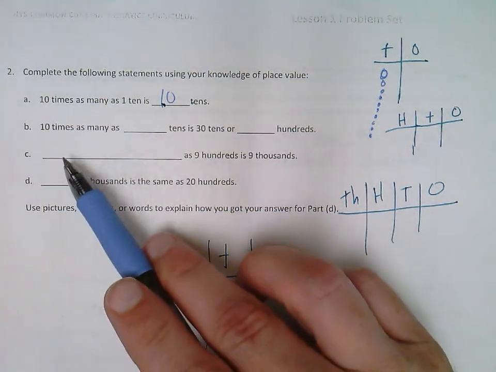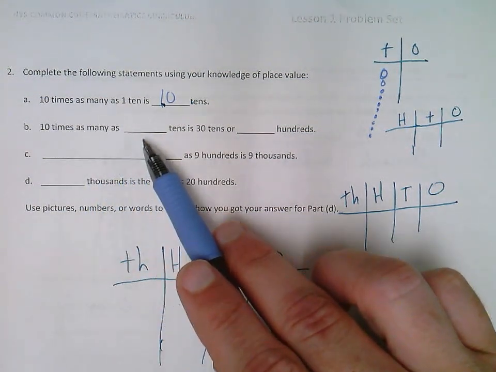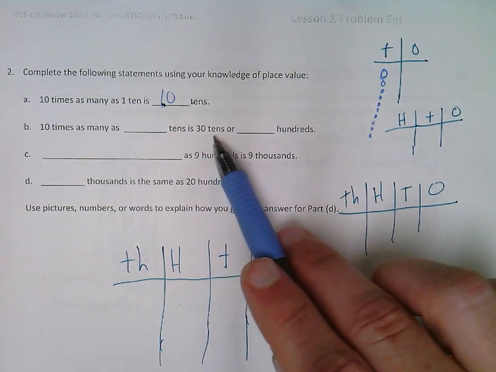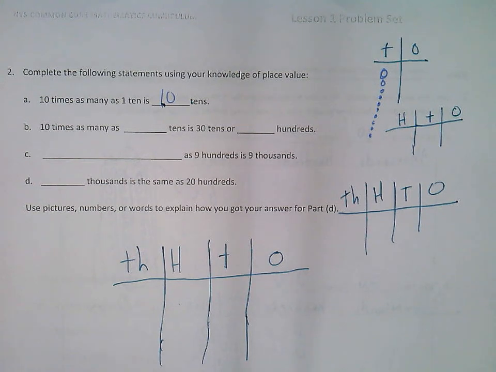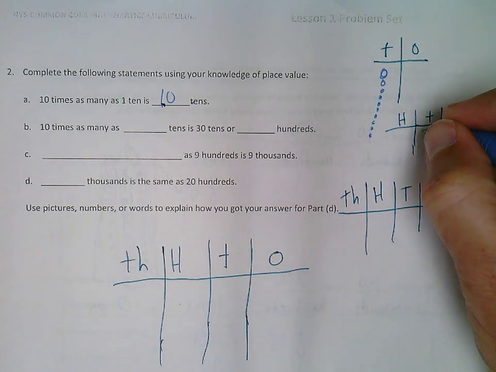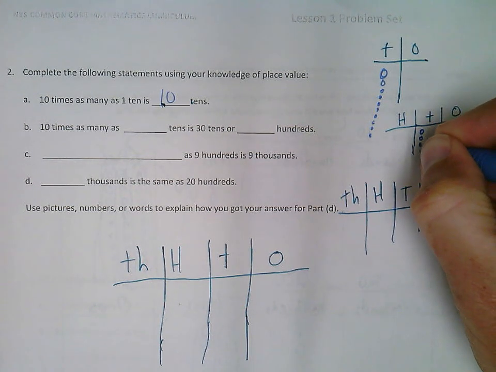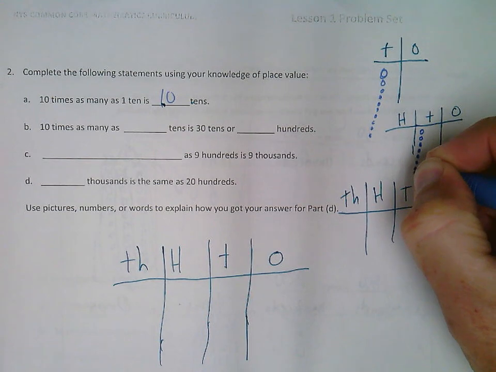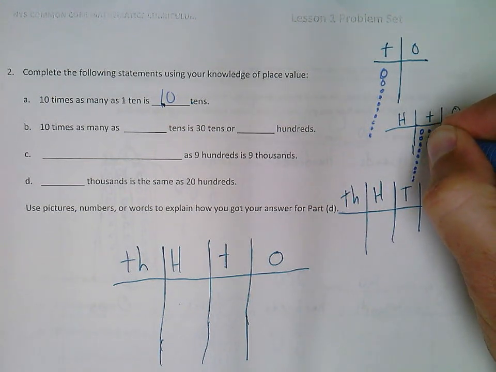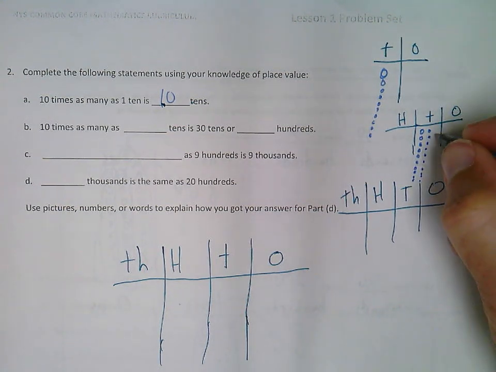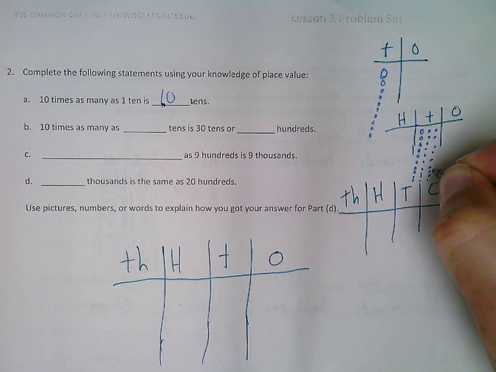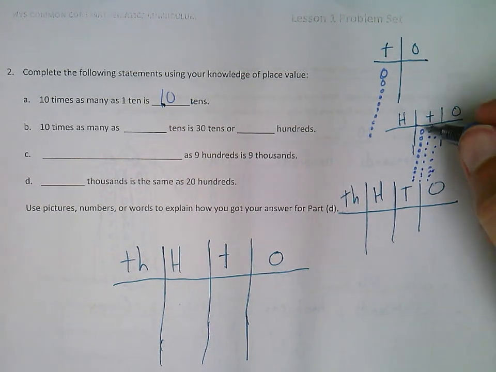Part B, 10 times as many as the blank tens is 30 tens or blank hundreds. So here it talks about us having 30 tens. So if I put 30 tens here, 1, 2, 3, 4, 5, 6, 7, 8, 9, 10, and another group of 10, and another group of 10. So I have 3 groups.